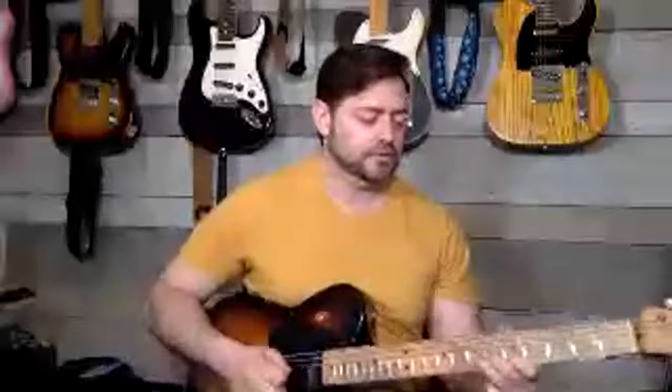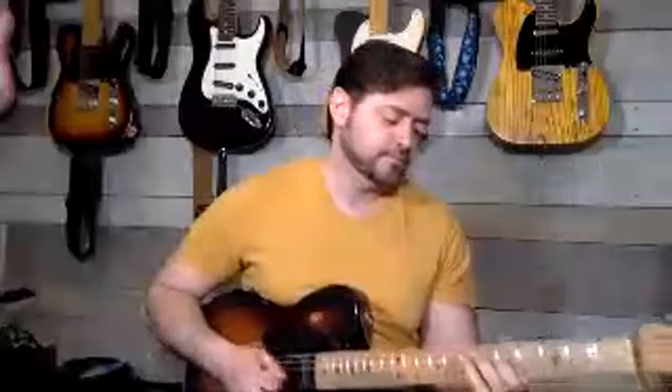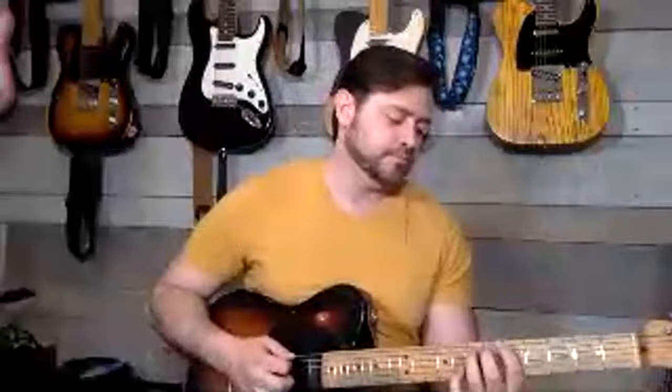Trying to not play the in-between notes. So there's an example right there. All right, so that's a bunch of sliding and bending the very traditional way from one note into the next.